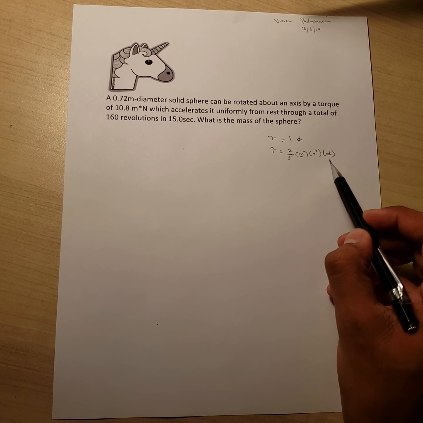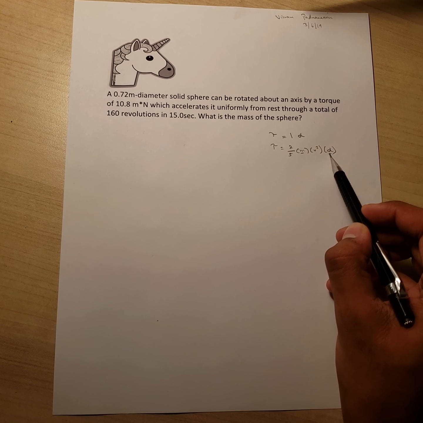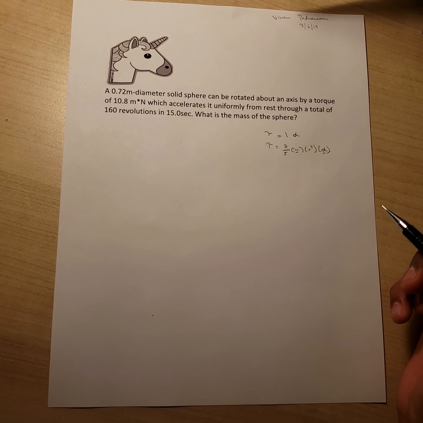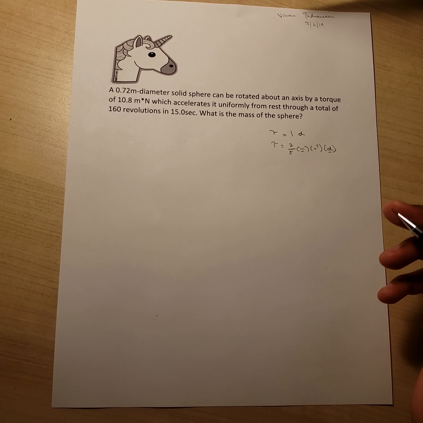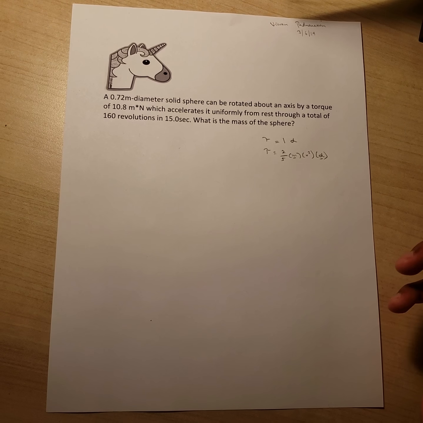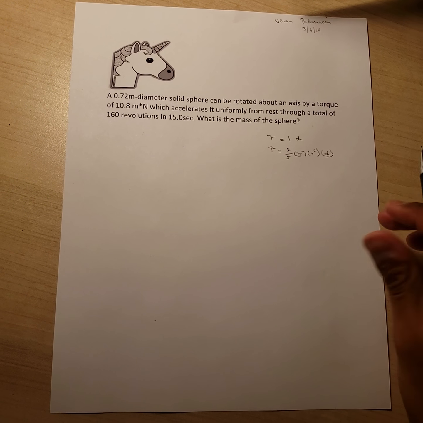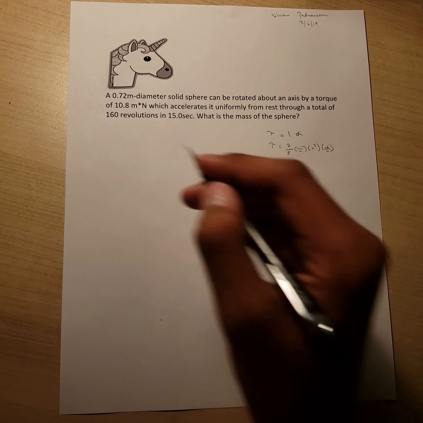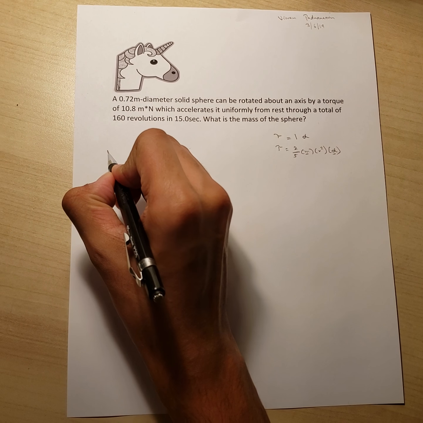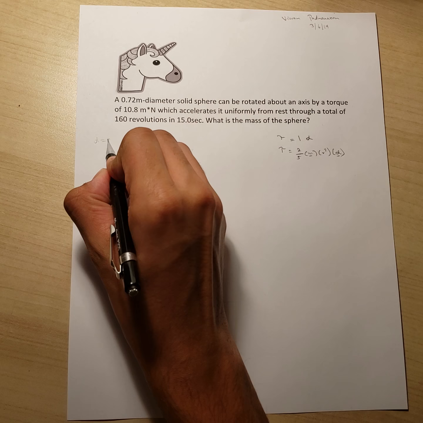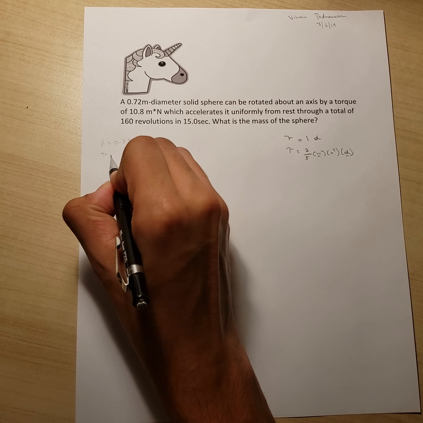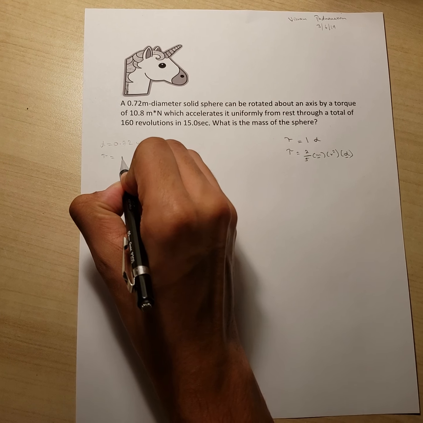However, we also need to solve for this variable, alpha, which is angular acceleration. And in order to do that, we need to use a formula. In this case, it's going to be the angular displacement formula in order to solve for angular acceleration. So let's first write out our givens. So we know that our diameter is 0.72 meters. So we'll write that. And then we know that the net torque applied is 10.8 meter newtons.